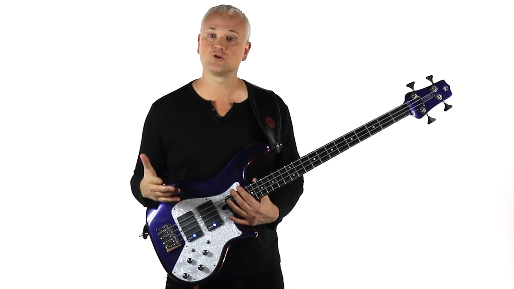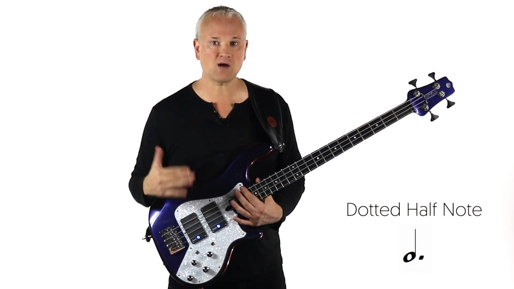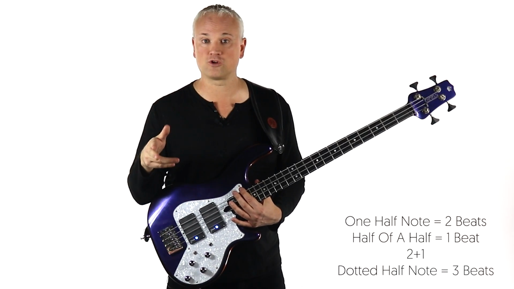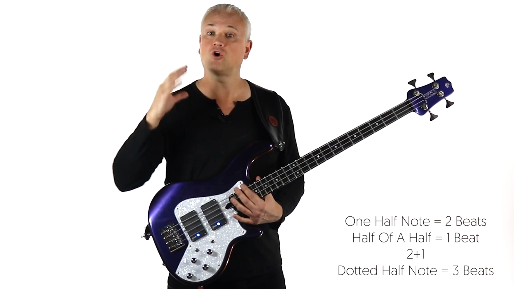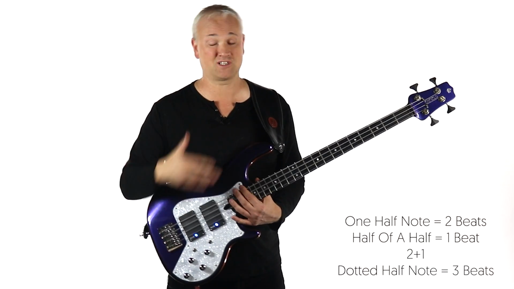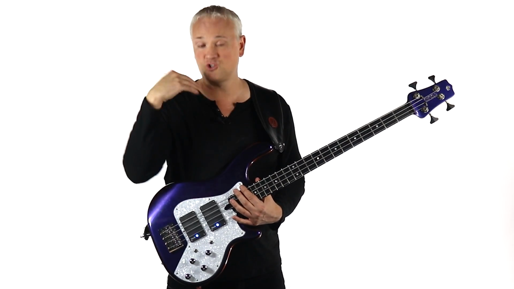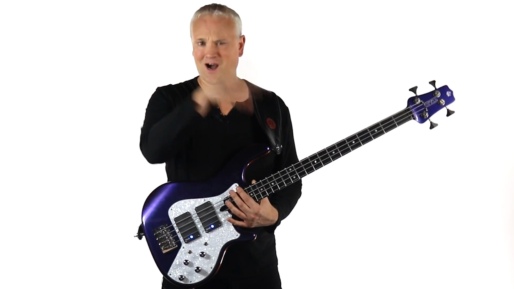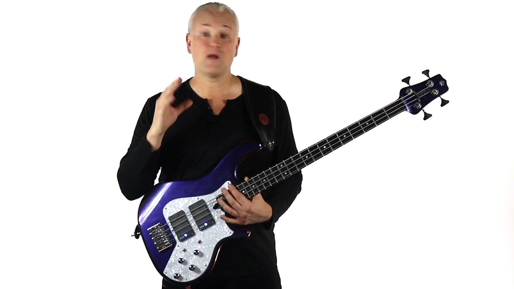To get started, we'll look at a dotted half note. Now, a half note lasts for 2 beats. Half of 2 is 1, so we just add that 1 onto the 2 to get 3. So a dotted half note lasts for 3 beats, and to be fair, that dotted half note is just there to be able to specify we want a rhythm with 3 beats. So don't worry too much about the fact that it's half of a half note added on. Really, all you need to know is that it's worth 3 beats.